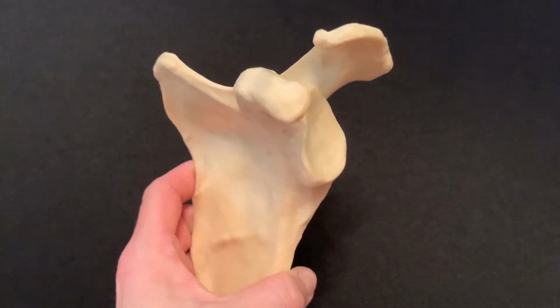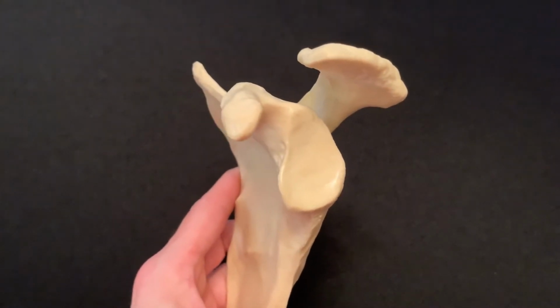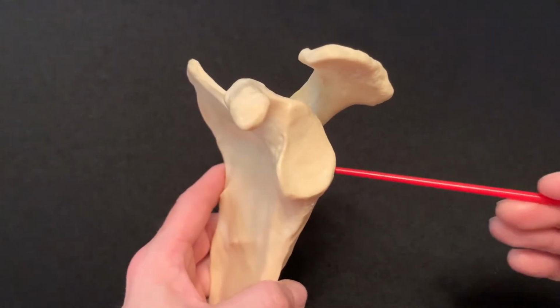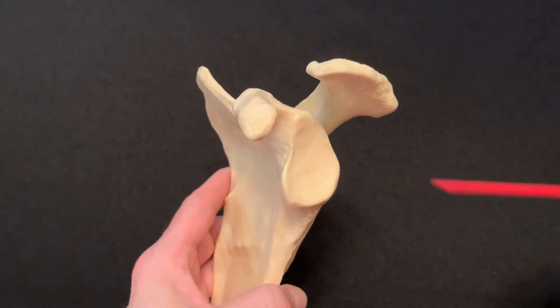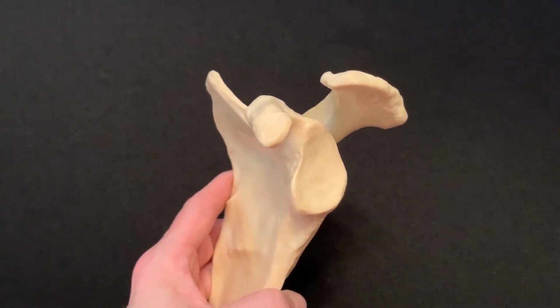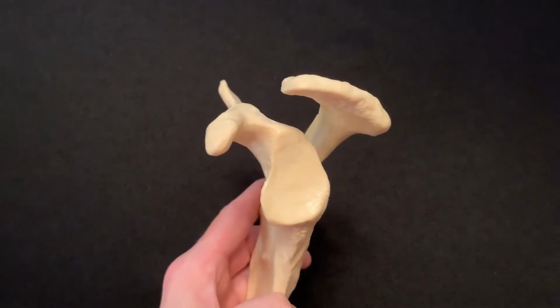This cavity is going to articulate with the head of the humerus, which is the long bone of the upper arm. The articulation that occurs here at the glenoid cavity, also sometimes called the glenoid fossa, is the glenohumeral joint. And this is usually the joint people are talking about when they refer to the shoulder.